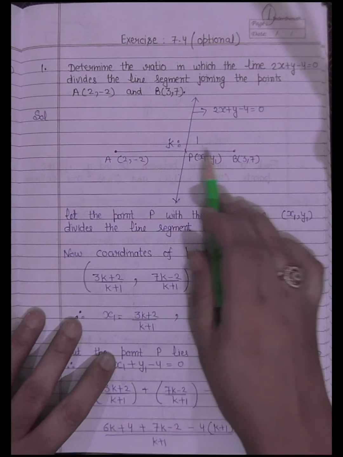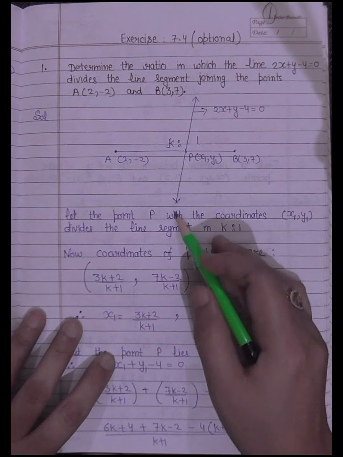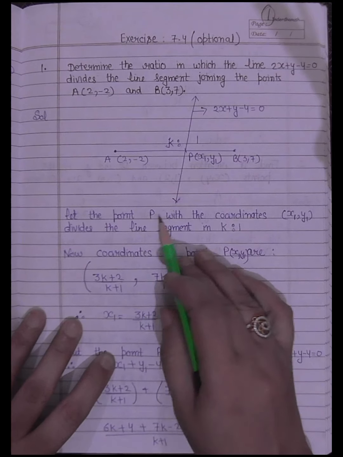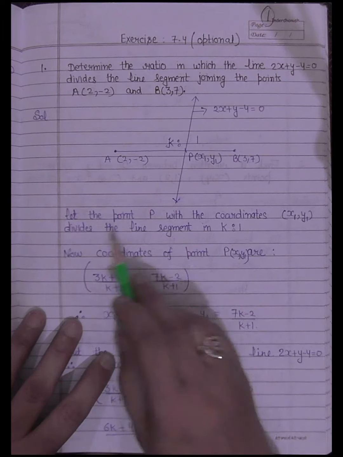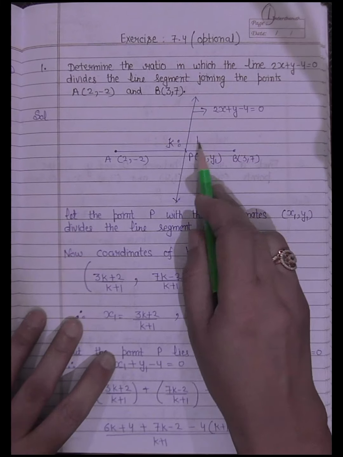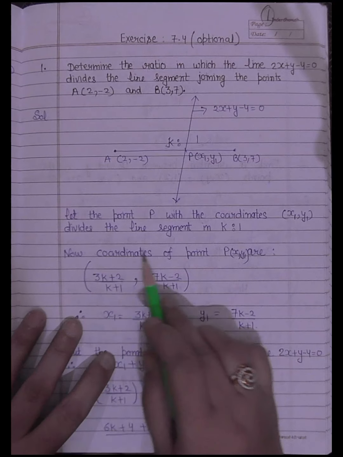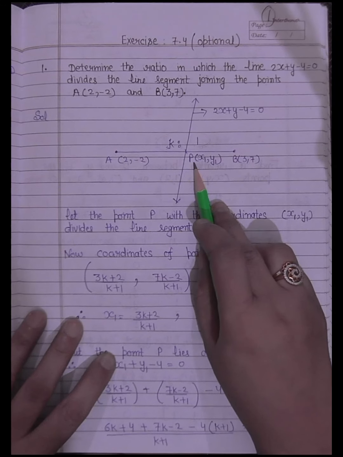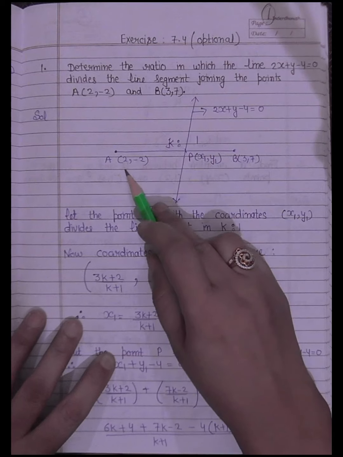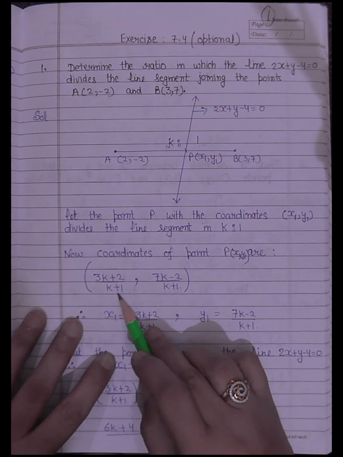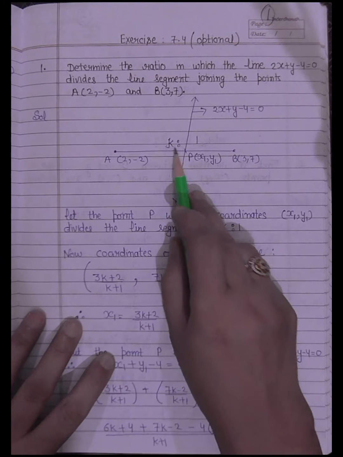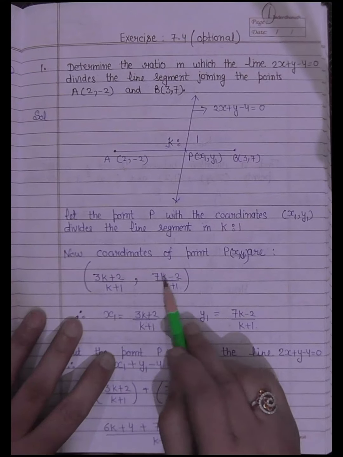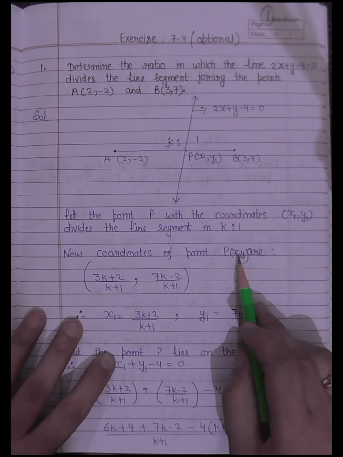Here I have taken the line segment AB, and this is a line which is dividing AB at point P. Let the point P with the coordinates (x1, y1) divide the line segment in the ratio k:1. Now, using the section formula, the coordinates of P are ((3k + 2)/(k + 1), (7k - 2)/(k + 1)). This is the coordinates of the point P, which I have taken as (x1, y1).